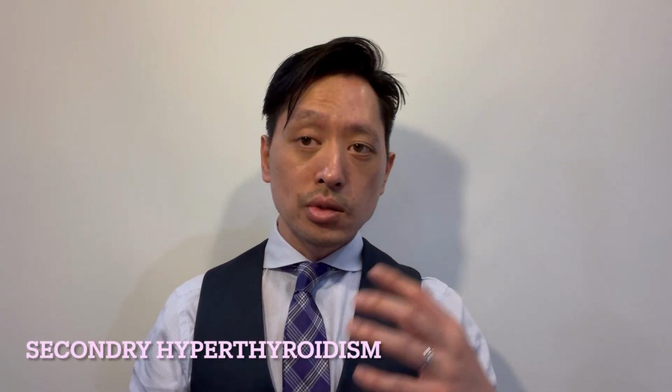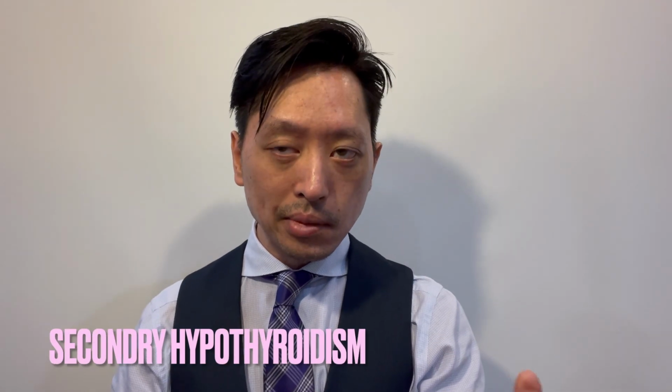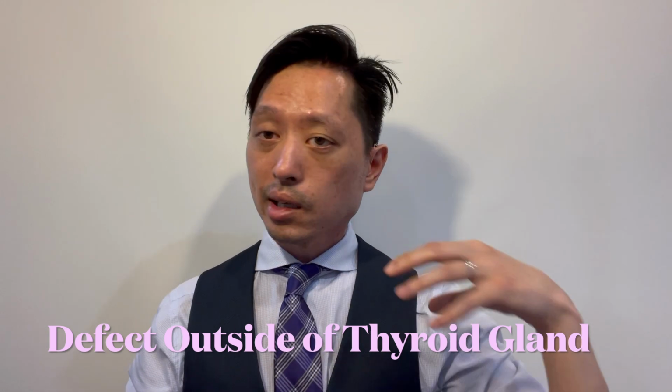So this is the basic lab value that you need to know to be able to answer your thyroid questions. And also that's secondary hyperthyroidism and secondary hypothyroidism too. So secondary hyperthyroidism and secondary hypothyroidism mean that it's a hyperthyroid and a hypothyroidism, but the defect occurs outside of your thyroid gland, like the defect occurs somewhere else.